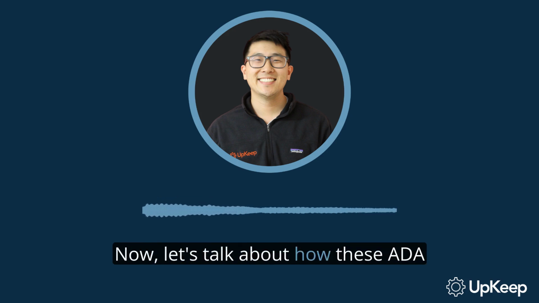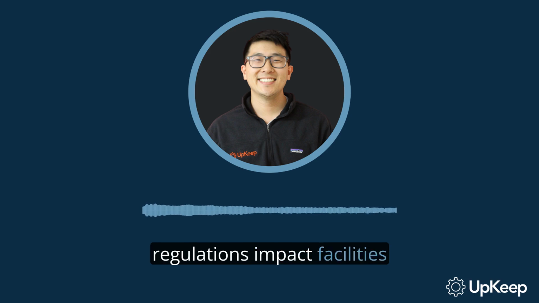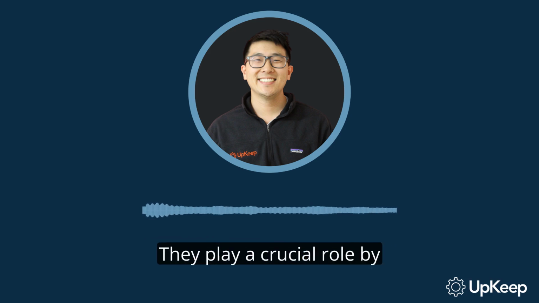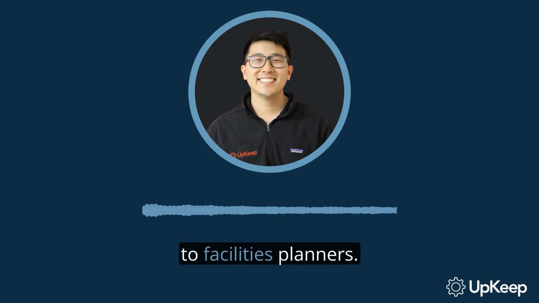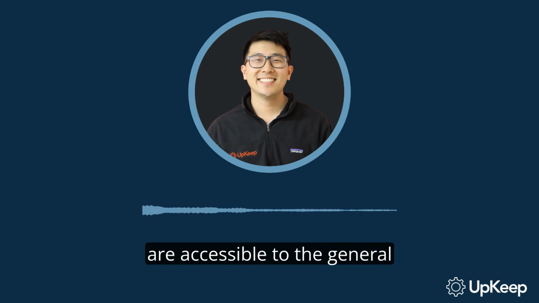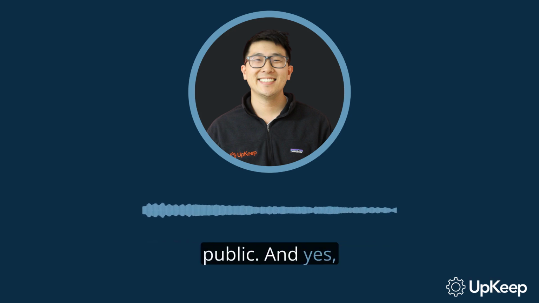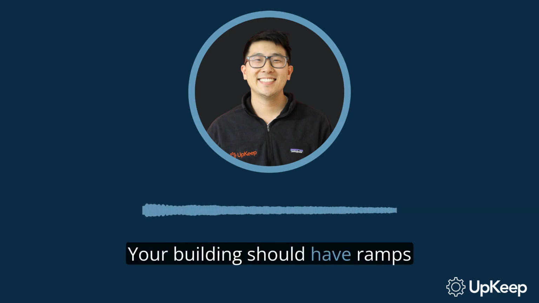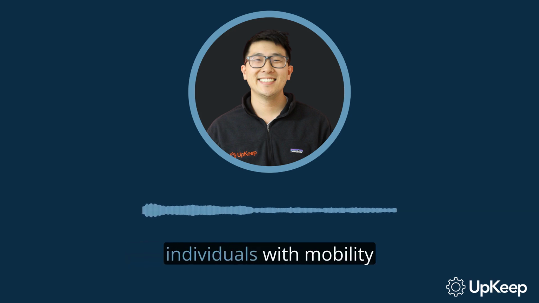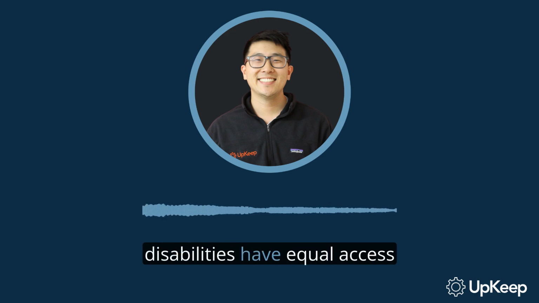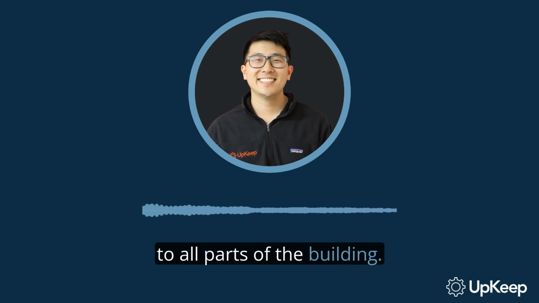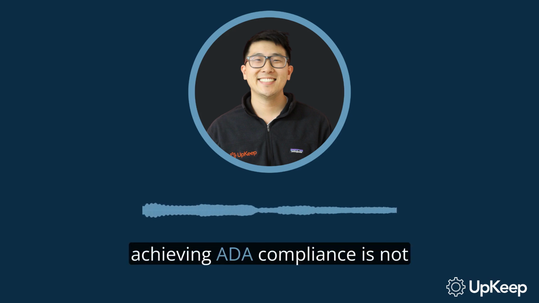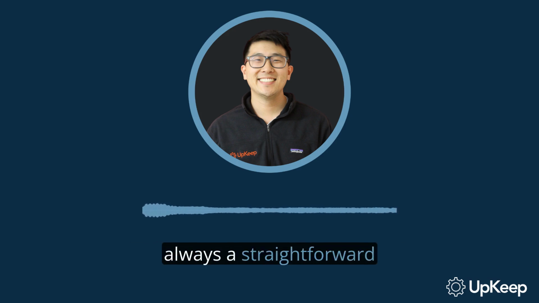Now let's talk about how these ADA regulations impact facilities planning. They play a crucial role by providing design specifications to facilities planners. These guidelines ensure that all structures, including your building, are accessible to the general public. And yes, that includes individuals with disabilities. For instance, all barriers to pathways of travel must be removed. Your building should have ramps and elevators to ensure individuals with mobility disabilities have equal access to all parts of the building. But keep in mind, achieving ADA compliance is not always a straightforward process.